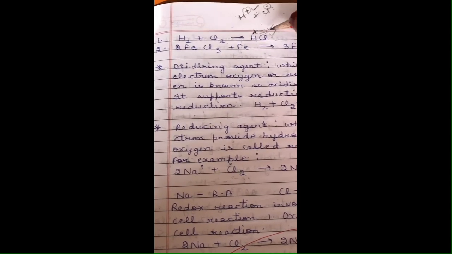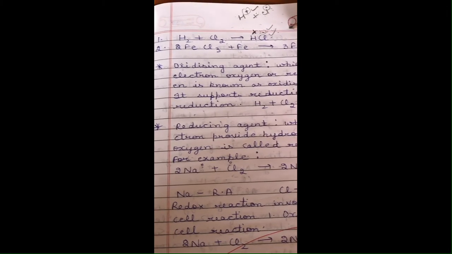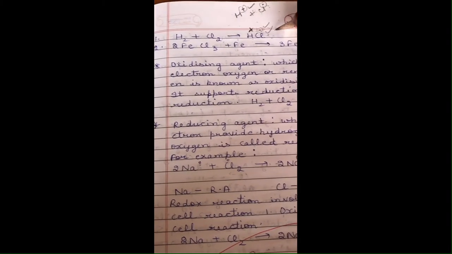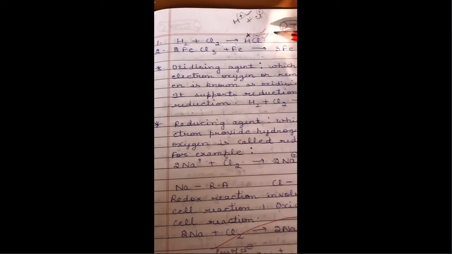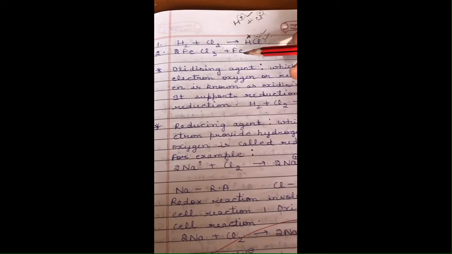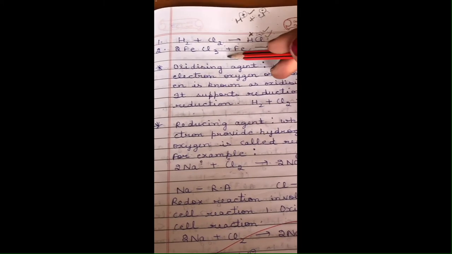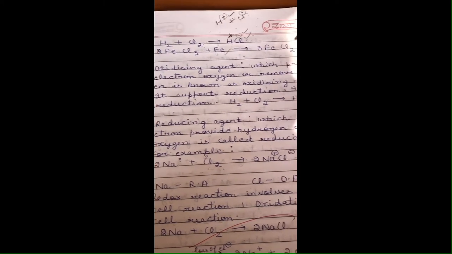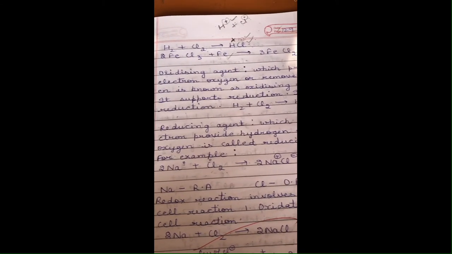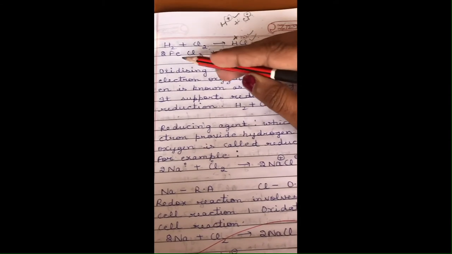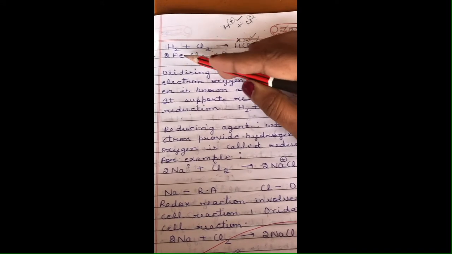Here you can see that chlorine will have negative charge, that is the example of a reduction reaction. Clear? And for the second example, we are taking the reaction of ferric chloride with iron metal. When we are taking the reaction between ferric chloride and iron, you can see that there is the formation of ferrous chloride. Clear? You can calculate here the oxidation state of iron.